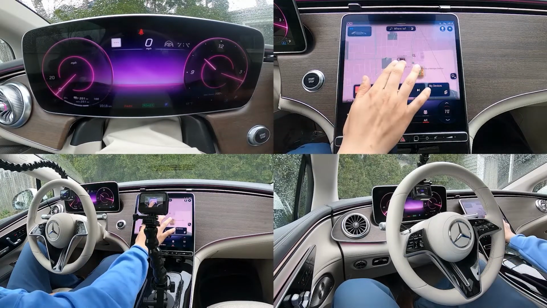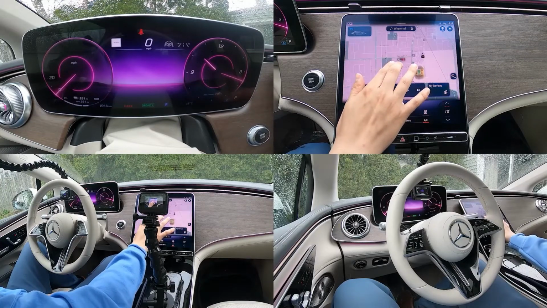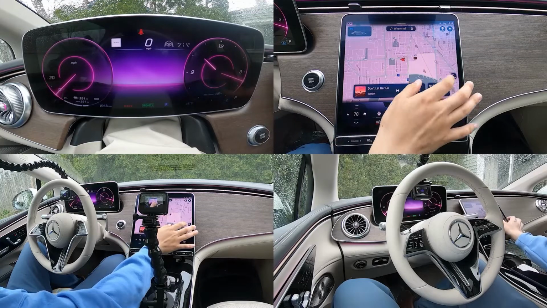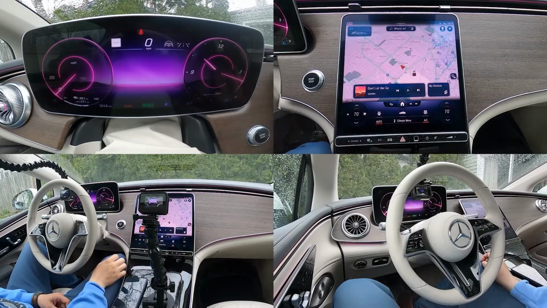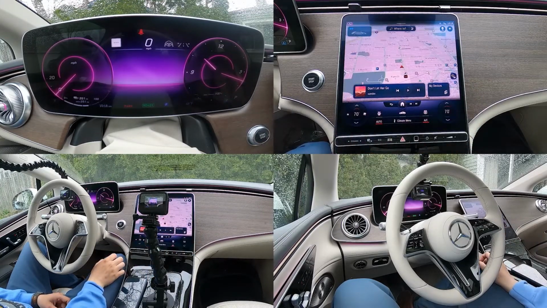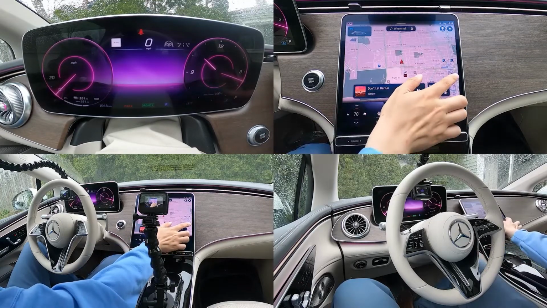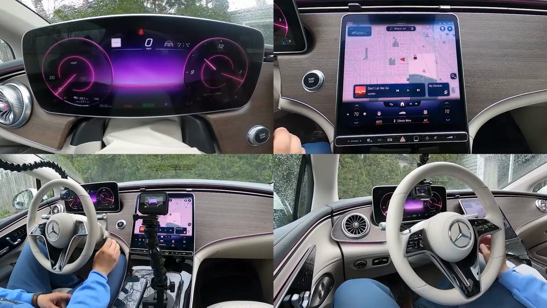You can manipulate the navigational map here pretty simply by pinching. Trying to see if you can rotate it. So here you go. Here's how you can rotate it and change it. So this is how you change to a directional heading versus a 2D heading, and then just facing north.